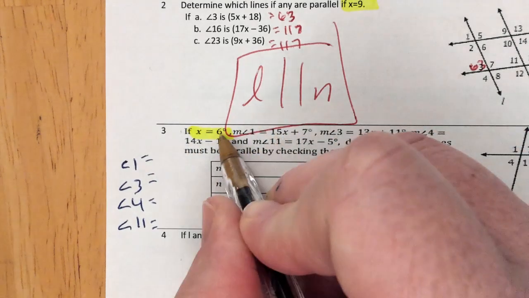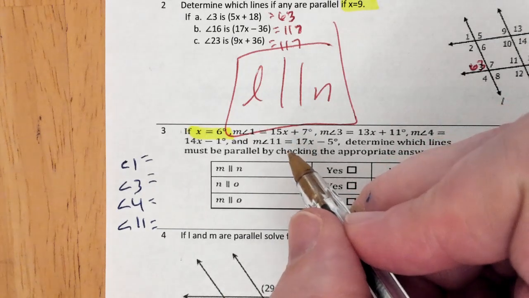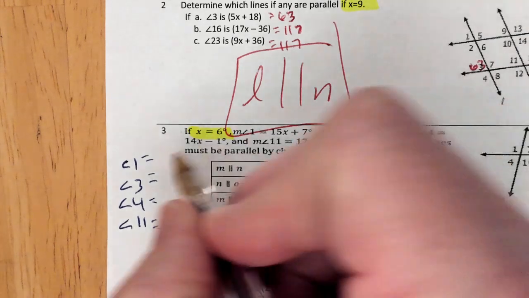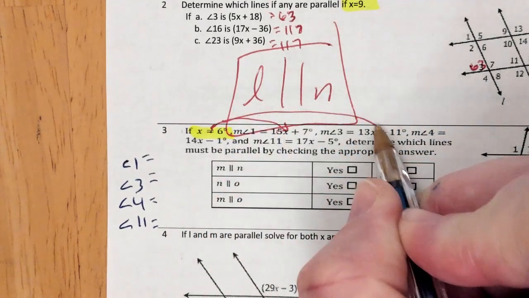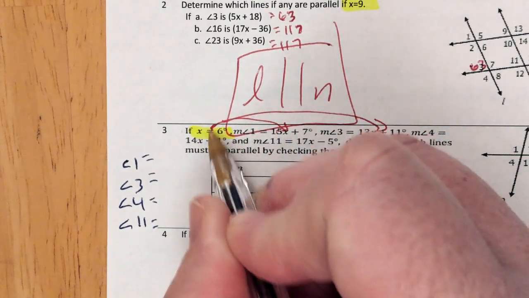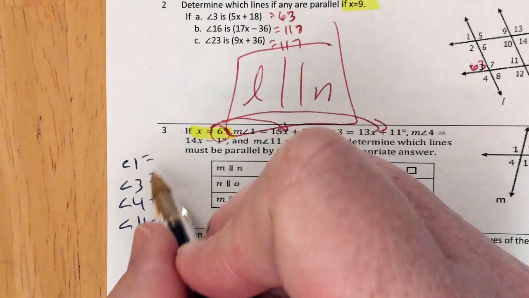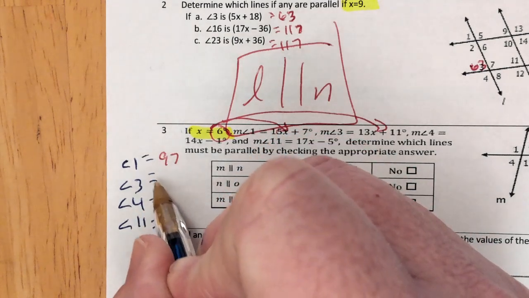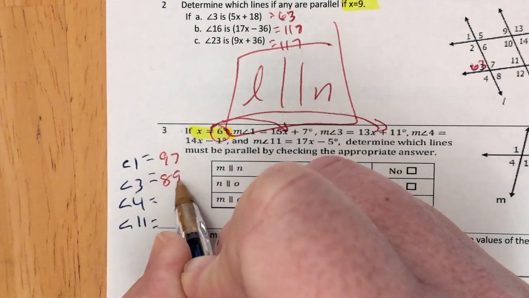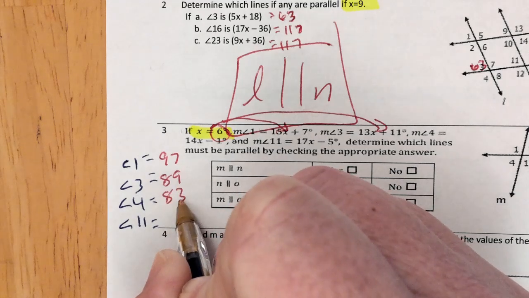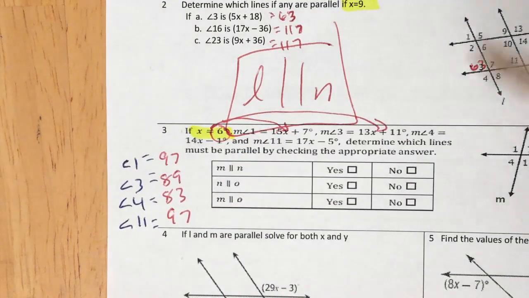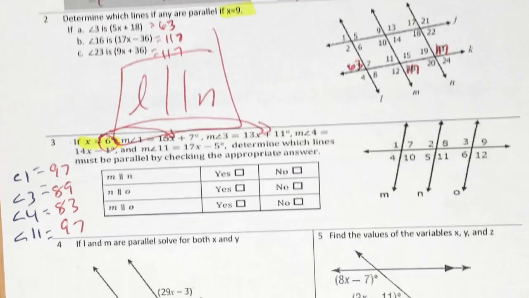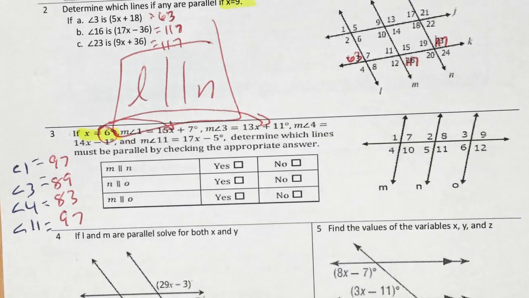So 15 times 6 plus 7, and what numbers do you pop out with? So when I plug 6 into these x's, I pop out with 97, 89, 83, and 97. So when we put that into the picture, we'll see which ones are parallel. The same thing as what you did a minute ago, and we're going to see what's parallel.